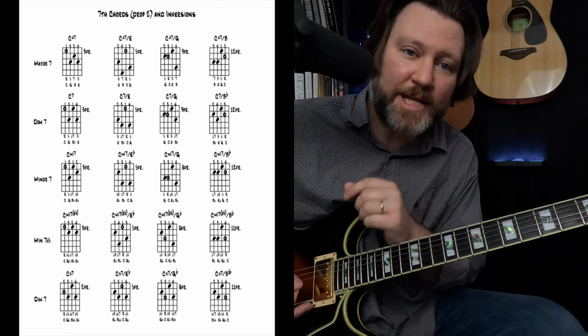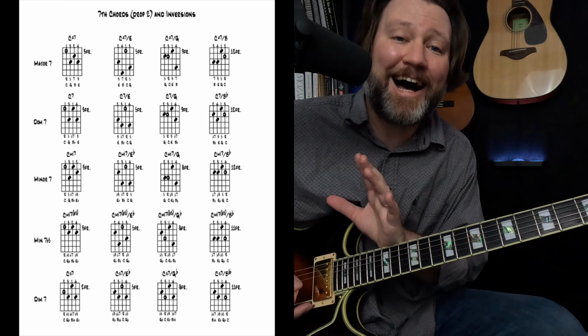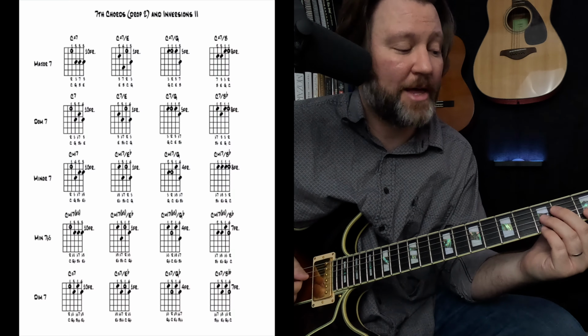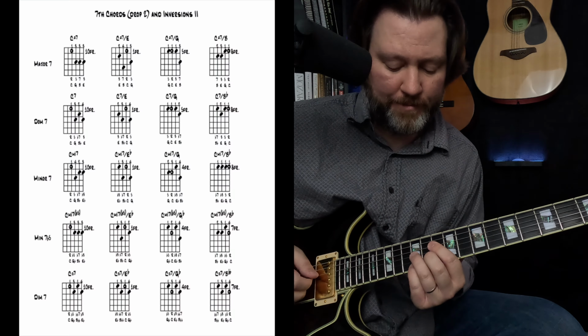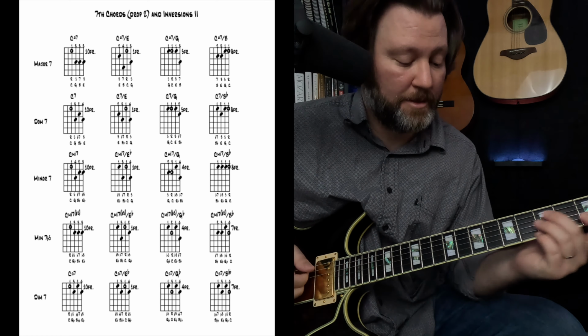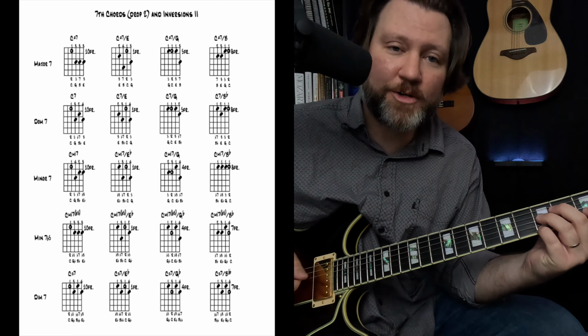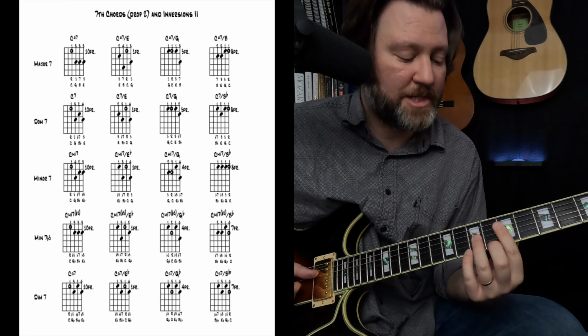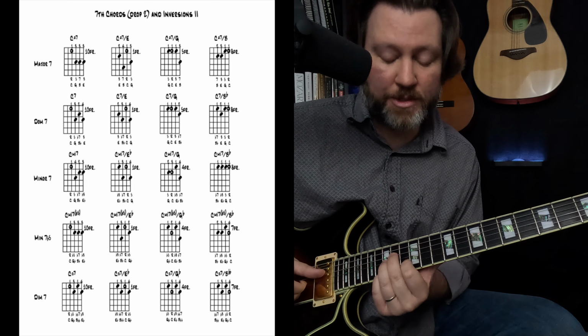Now, we can also take this and move this to the high E string set. So that's going to be our C7s up here. And the same process would follow. I would take my first inversion C7 here, and I would do the same process to get those chords up there.